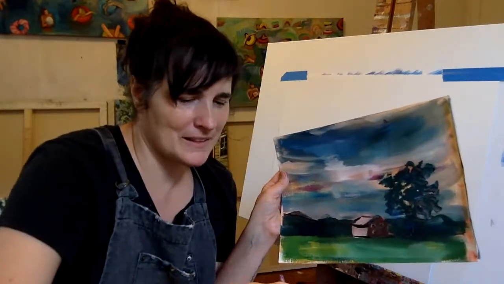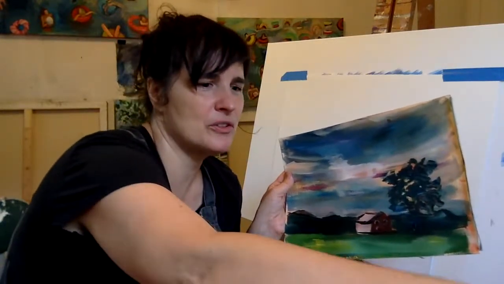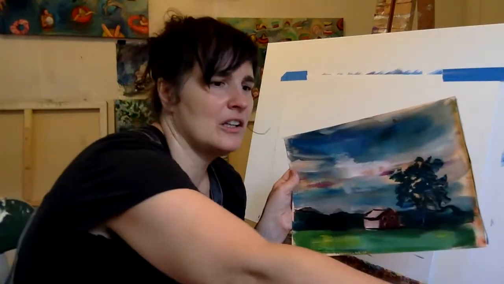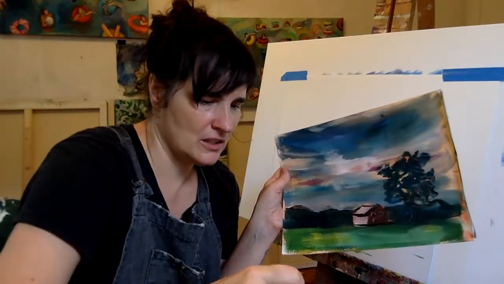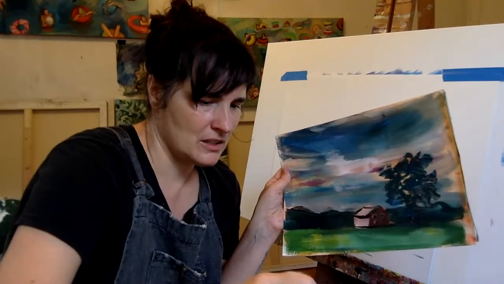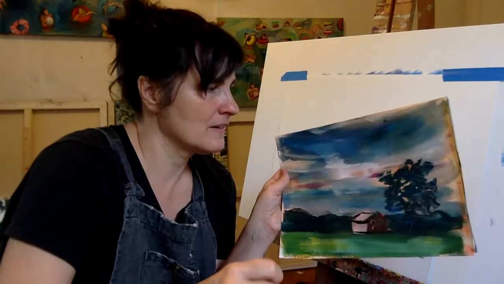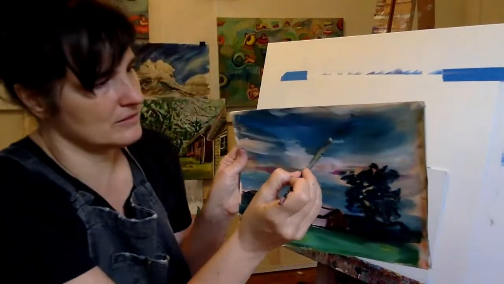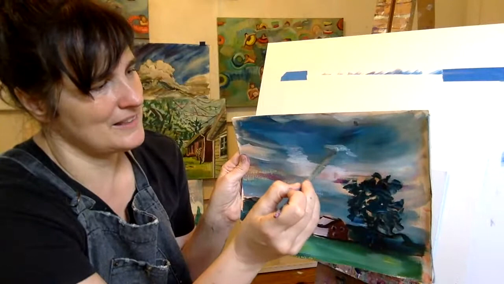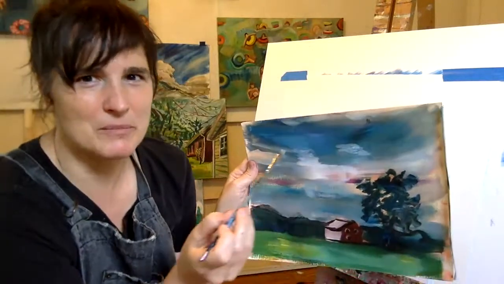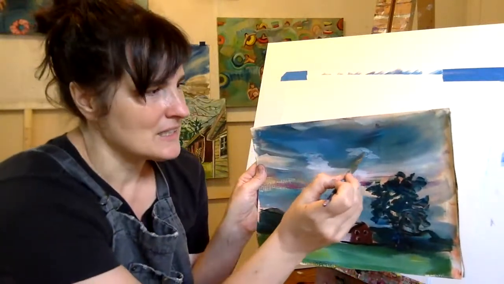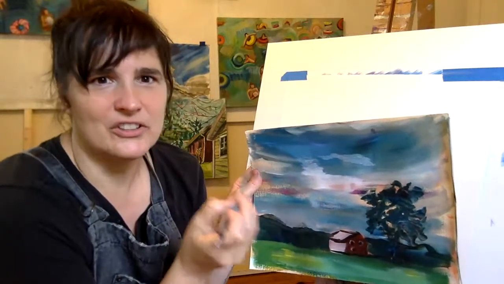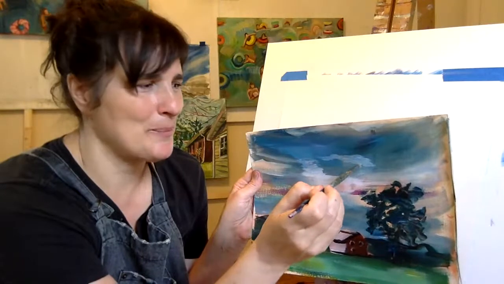Another thing people will do is use a lot of water and just a little bit of color. It's not so bad on paper, but sometimes on canvas that can look just uncertain, like you're not certain.